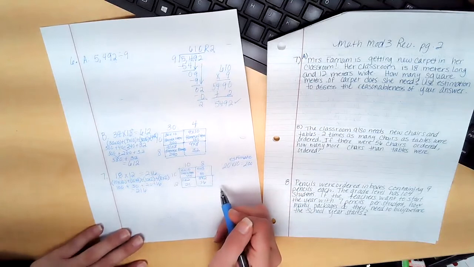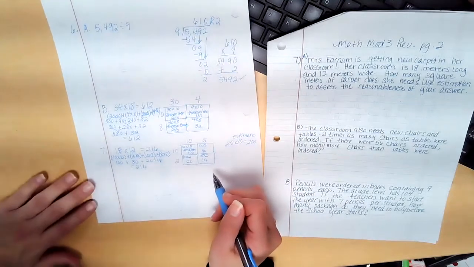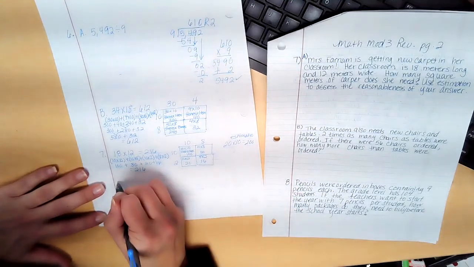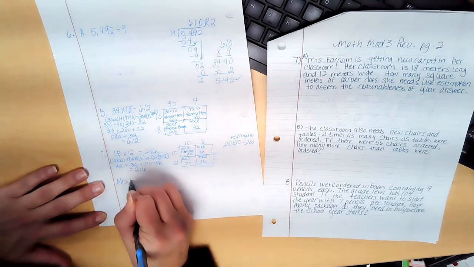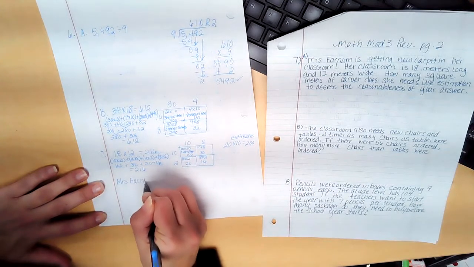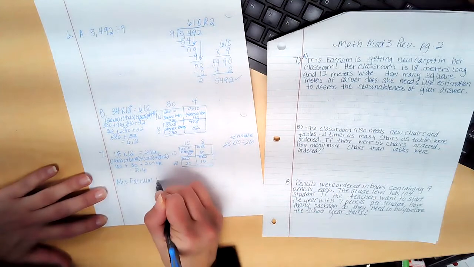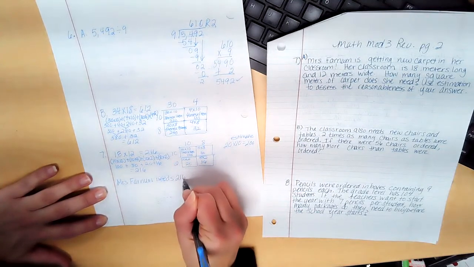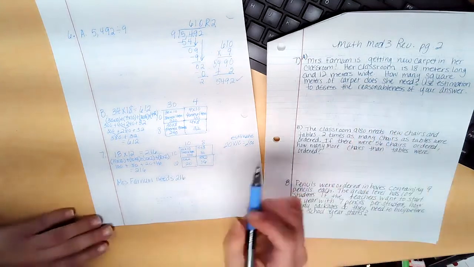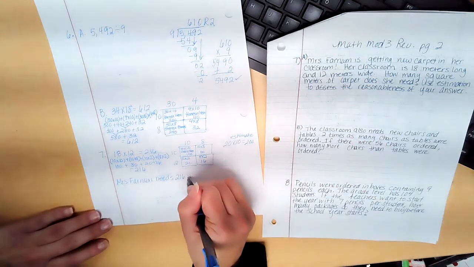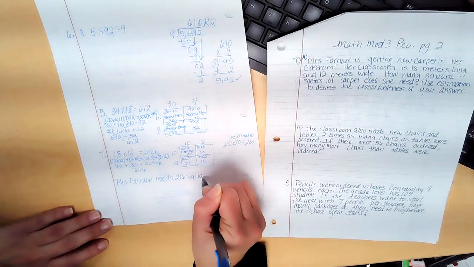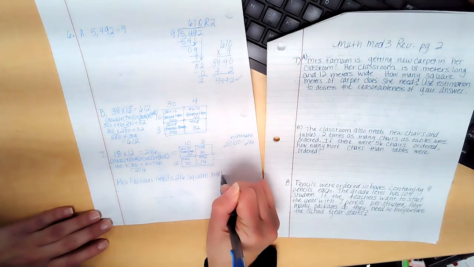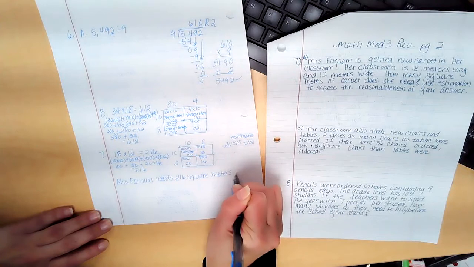So then obviously we need to write it in an answer form. So we're going to say Mrs. Farnham needs, remember our answer was 216 and they said square meters. So we're going to put square meters of carpet.